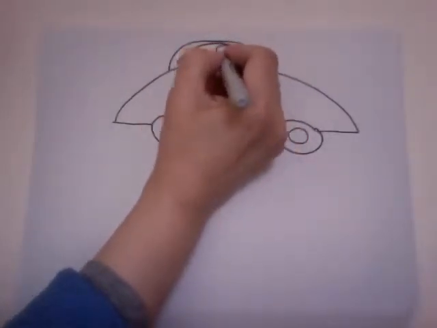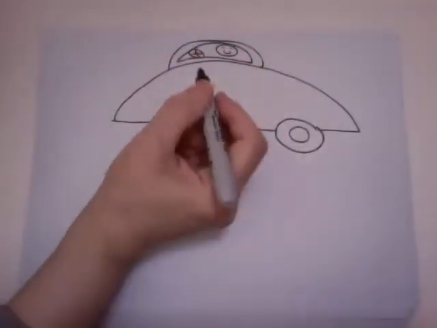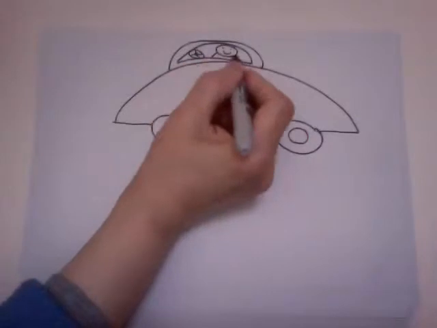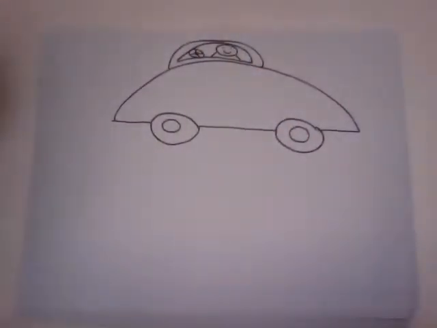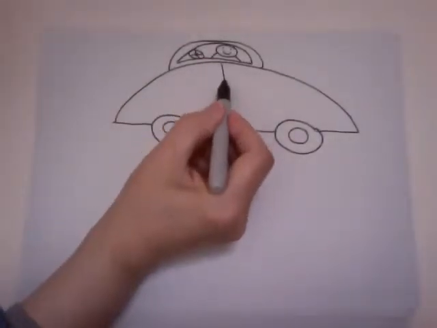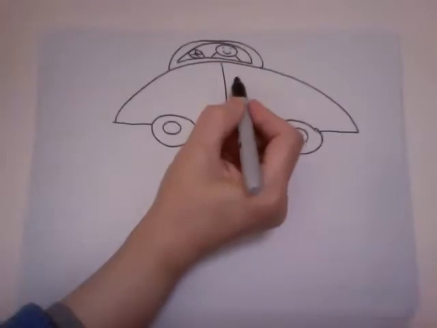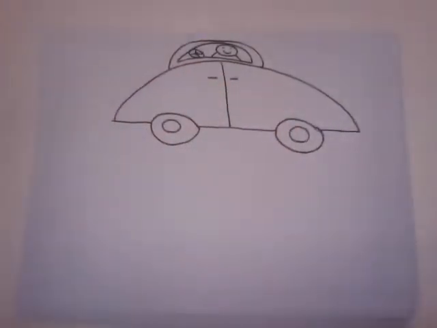And the children always love when there's a face, and I tell them it's them inside the car. And I just use two lines down to make shoulders for the person. If you want to get into more detail, a straight line down in the middle and two handles for doors. That's always good.